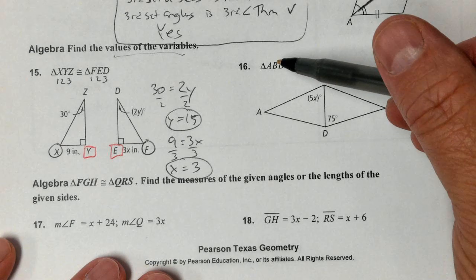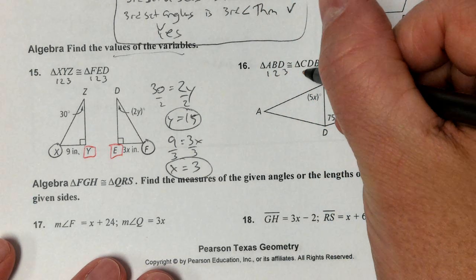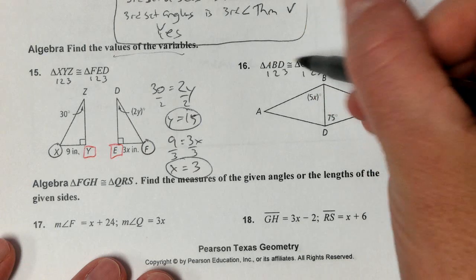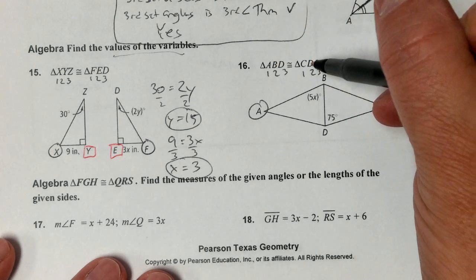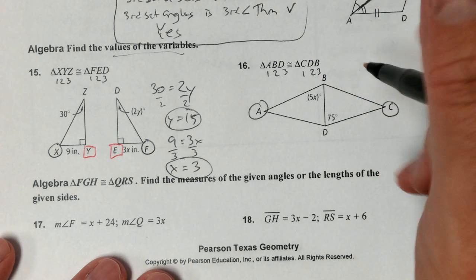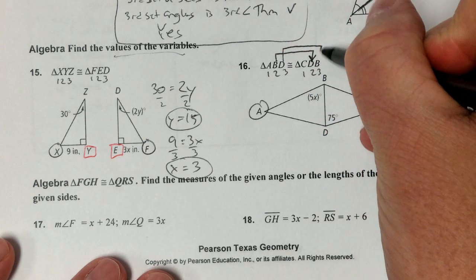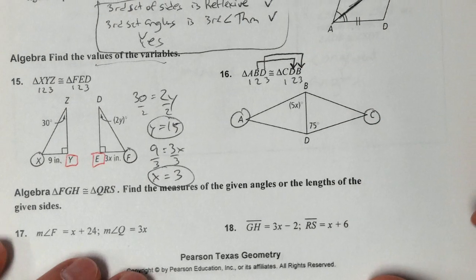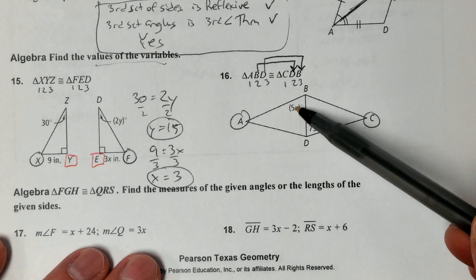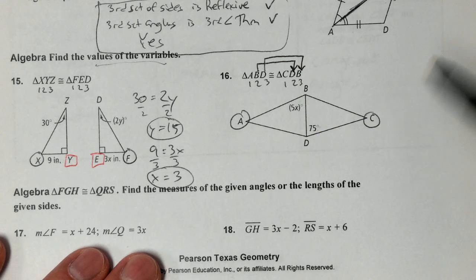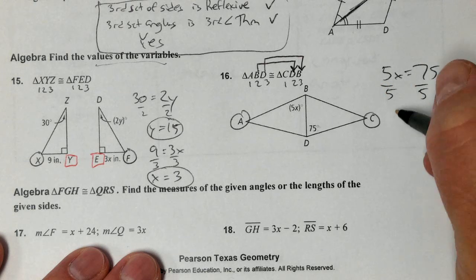Okay, your next one has ABD. So that's 1, 2, 3. And so CDB. That means the A goes to the C, and the B goes to the D. So you might want to just think of it this way, and then this D goes to that B. Alright, so because of that, we know that the 5x is equal to the 75. So then we divide by 5, and x equals 15.